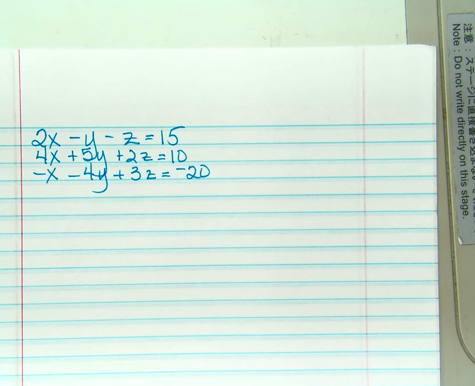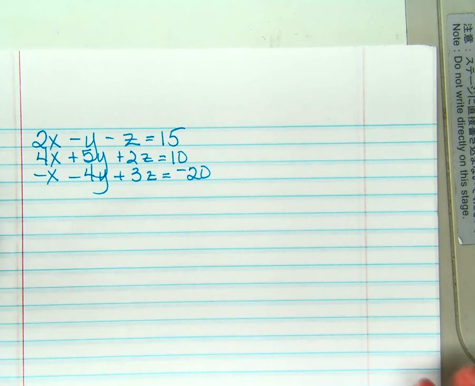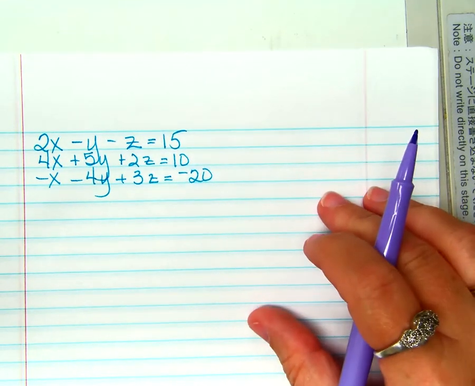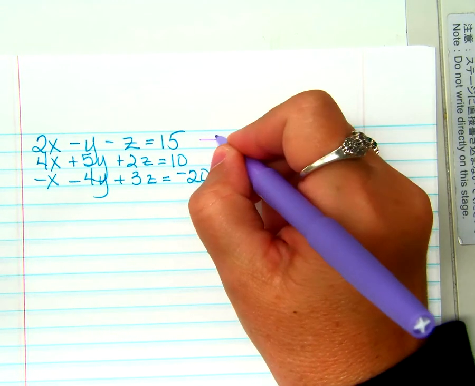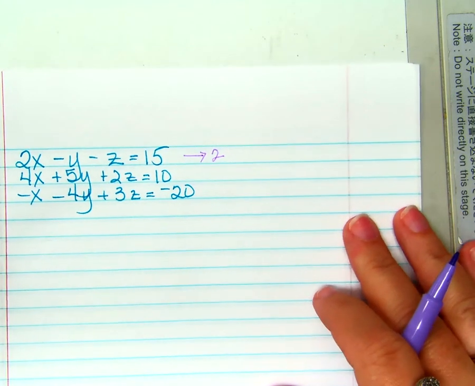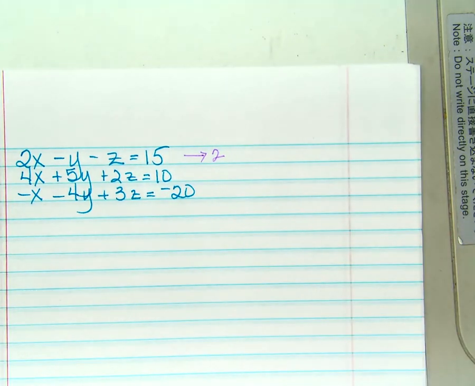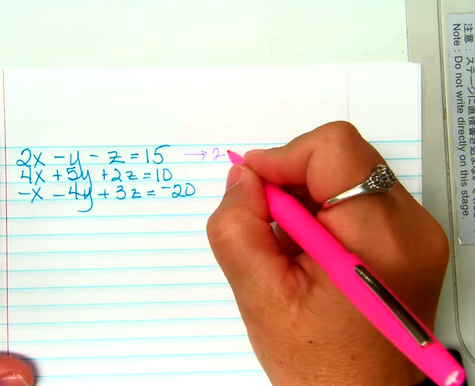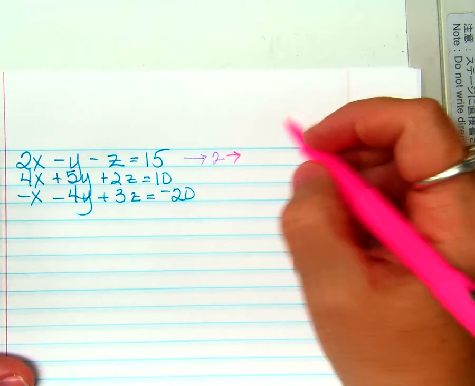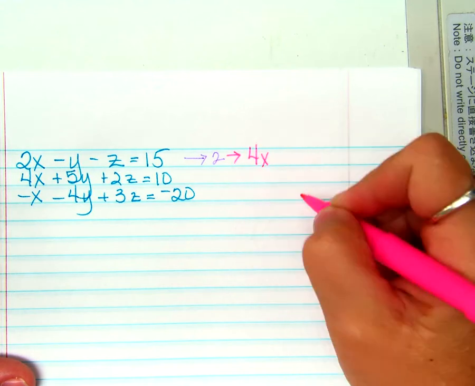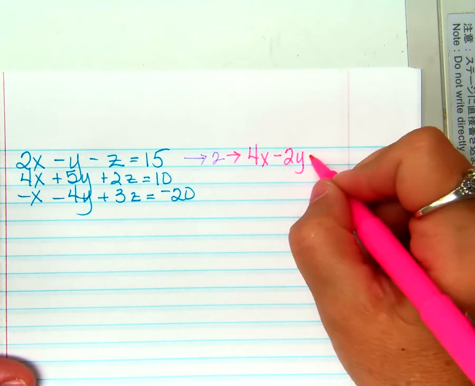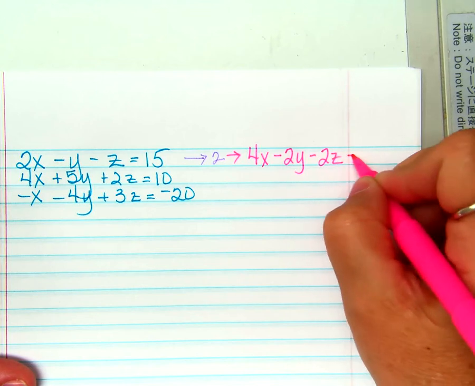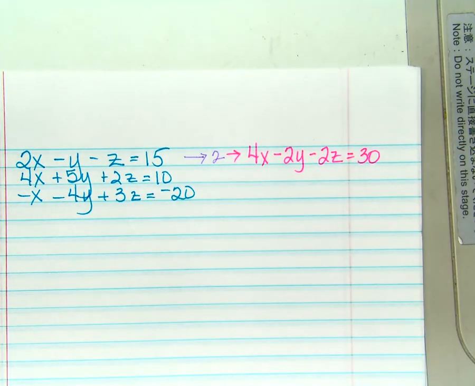If I'm going to eliminate the z's, you told me a second ago I could start by multiplying the top one by a 2, right? If I multiply this one by a 2, can you even read that? Is that dark enough? Okay, hold on. If I multiply the top one by 2, what I get is 4x minus 2y minus 2z equals 30. Right?